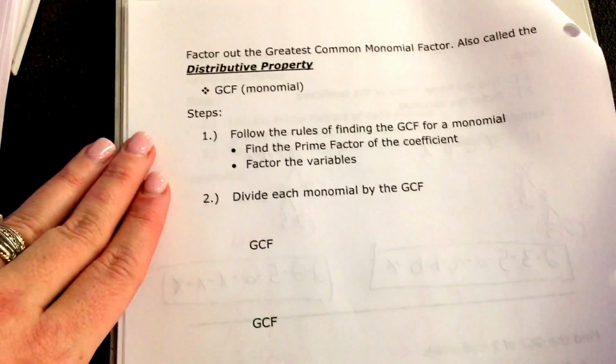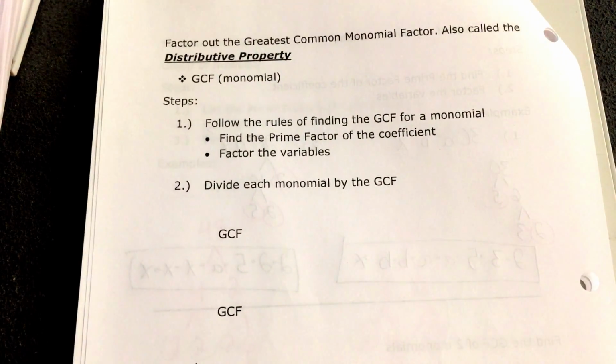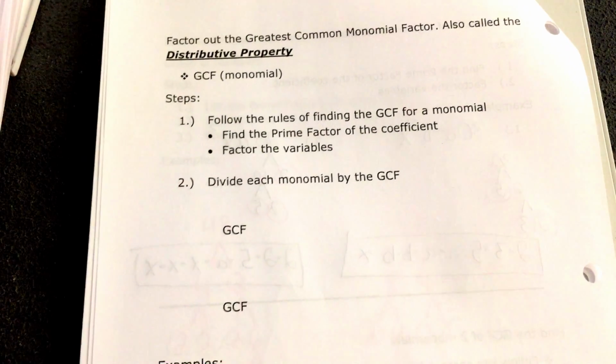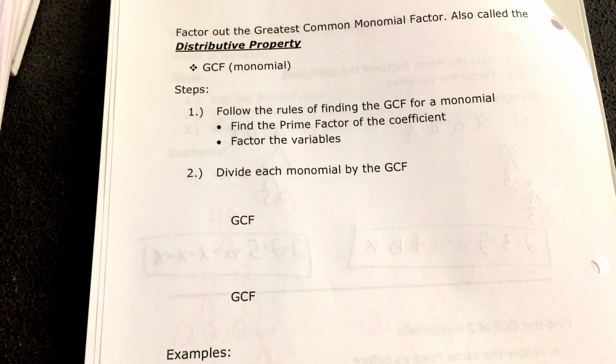All right. Now we're going to factor out the greatest common monomial factor, also called the distributive property. So GCF monomials is what we're going to do. You're going to follow the rules for finding the greatest common factor of a monomial. Everything I've done so far is the groundwork to make sure we all understand what we're about to get into. Is everybody okay with factoring a number and a monomial first? Is everybody okay with finding the greatest common factor of two numbers or two monomials?